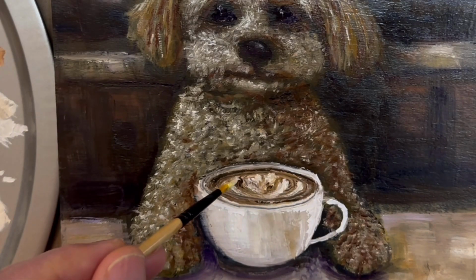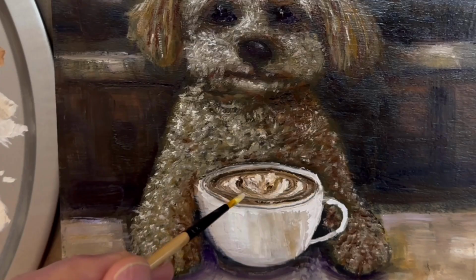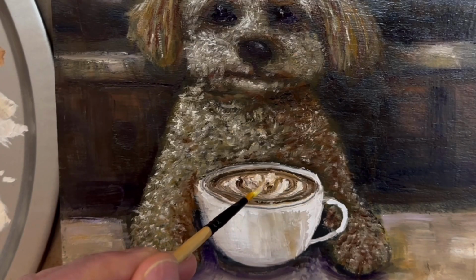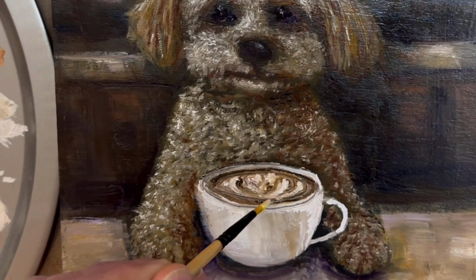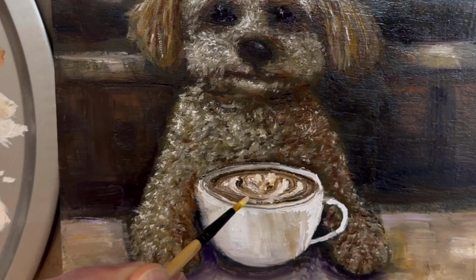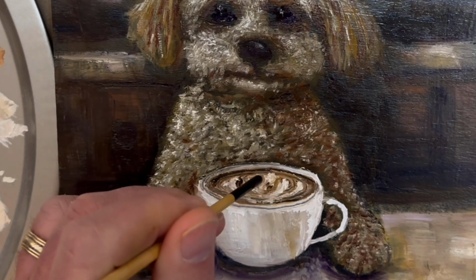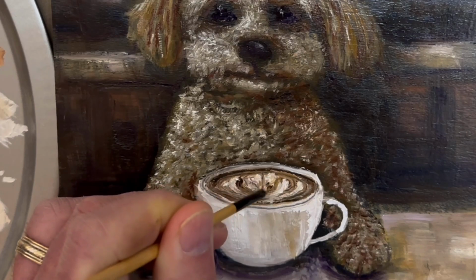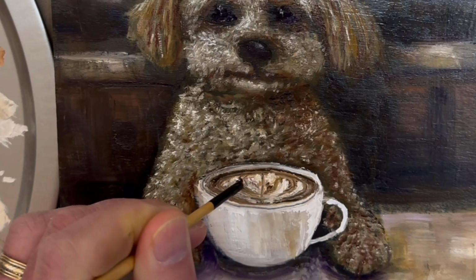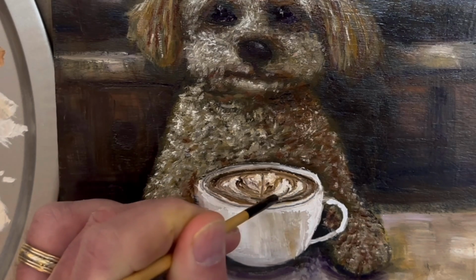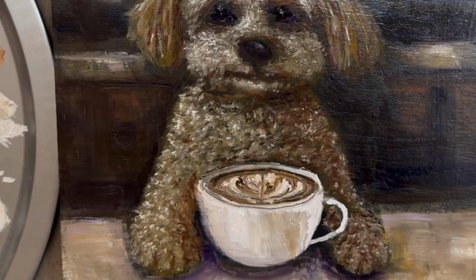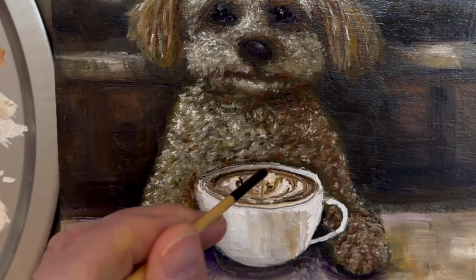And I'll do that by using thick impasto strokes of paint. I'll try to vary the color so it doesn't look too chunky or blocky and it looks a little bit more realistic. And we want to make it seem as if that is popping off of the canvas like it would in real life, with the puffs of bubbly foam on top of the hot coffee.